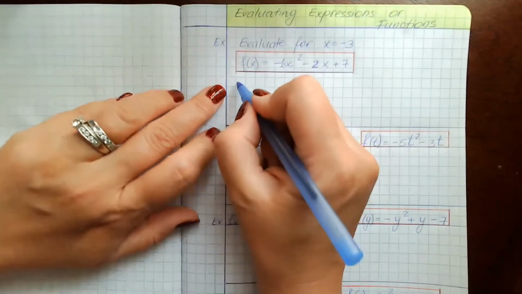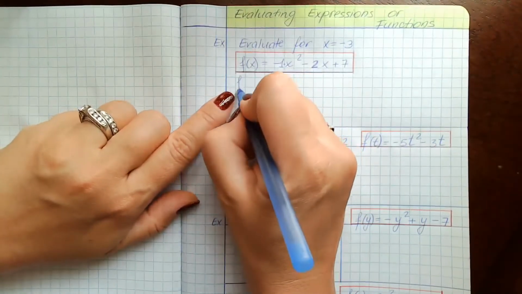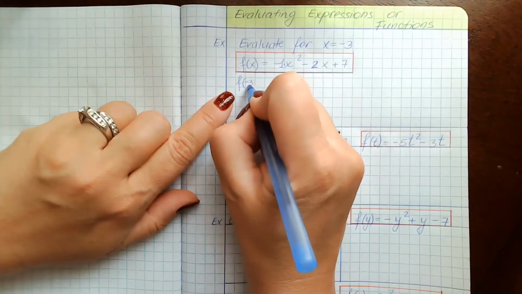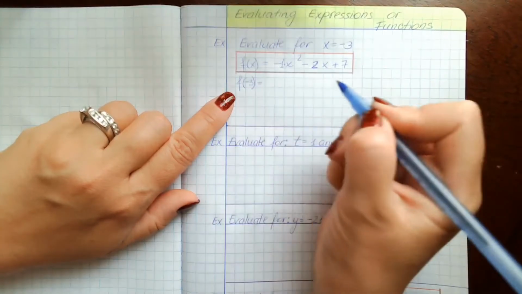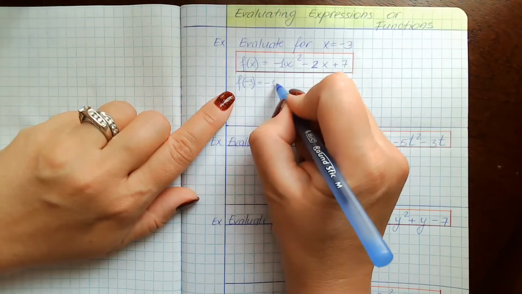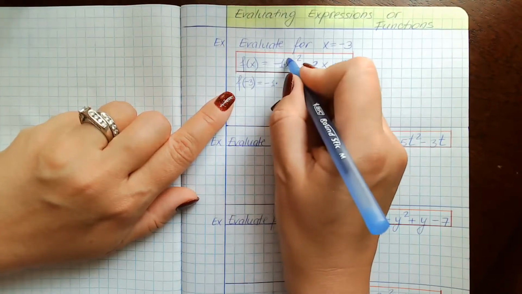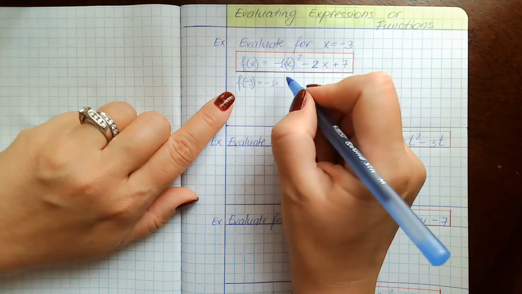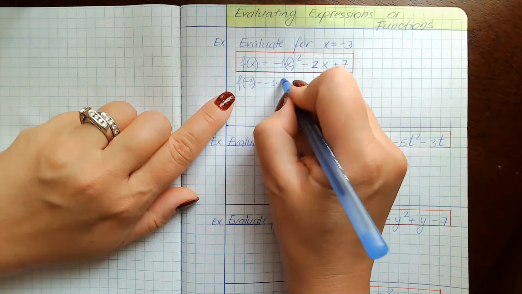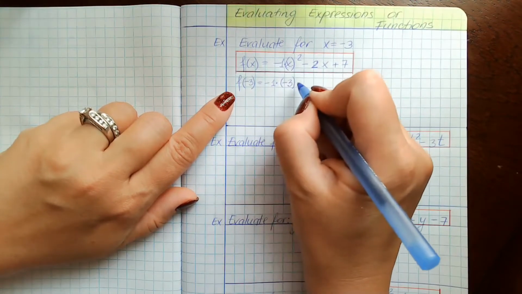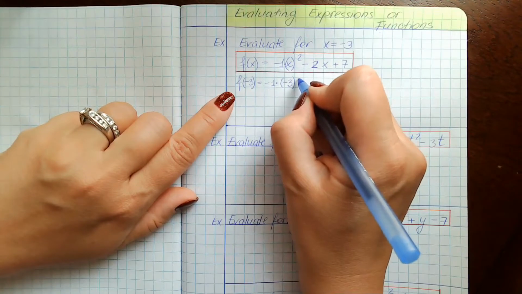So for the function, substituting the value of -3, we have -1, and then instead of x, I have to substitute -3. And right away I use that definition of a square.